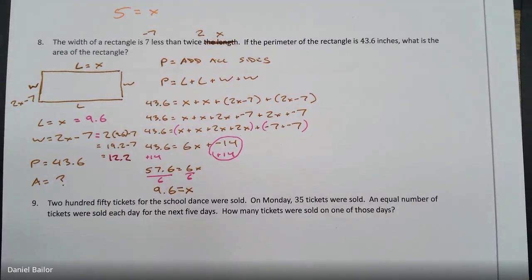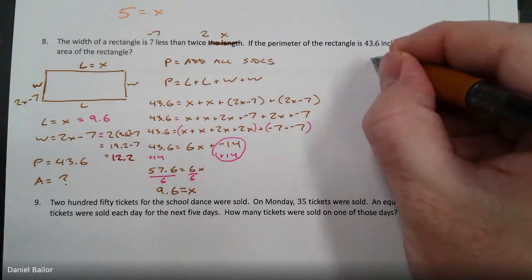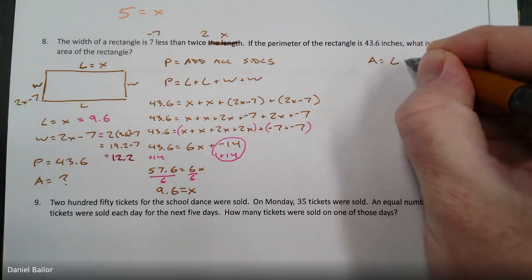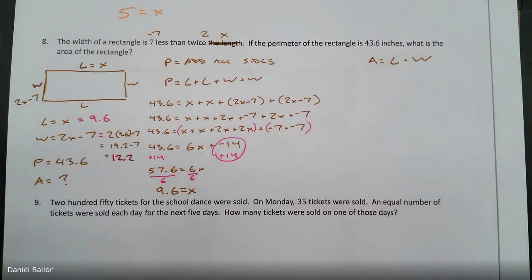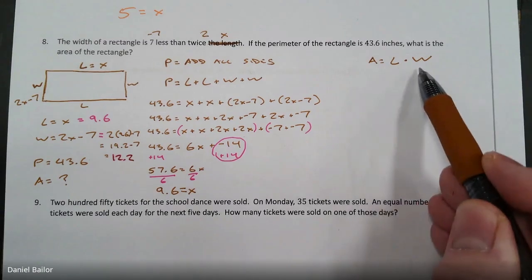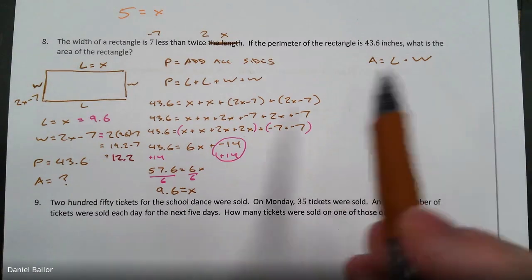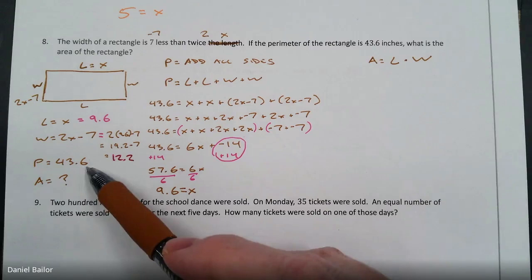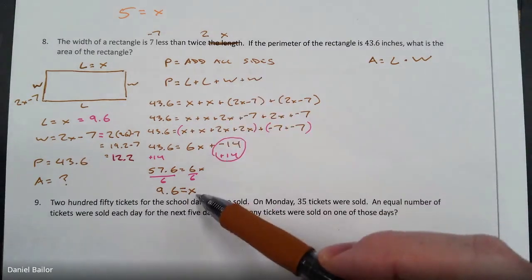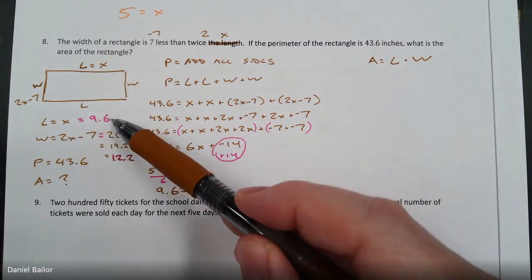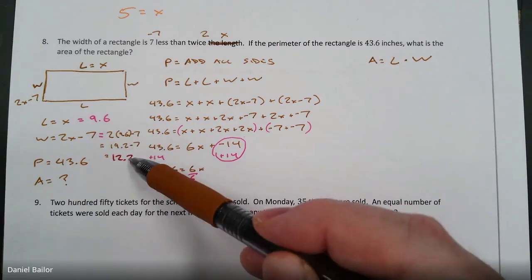How does that help me find the area? Well, you also need to remember back from other grades that area equals the length times the width for a rectangle. For a rectangle, the area equals the length times the width. And so I used the perimeter to find x. I used x to find the length. I used x to find the width.